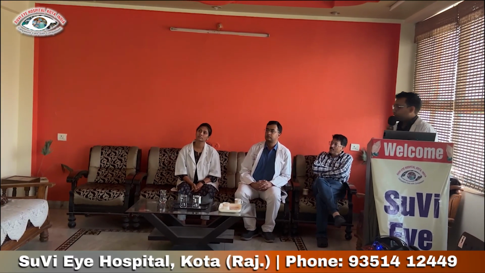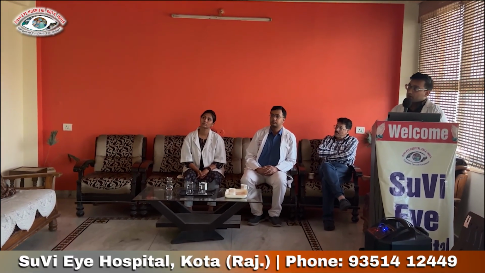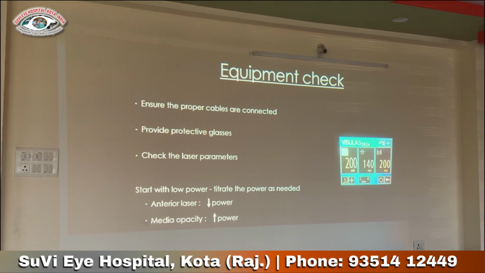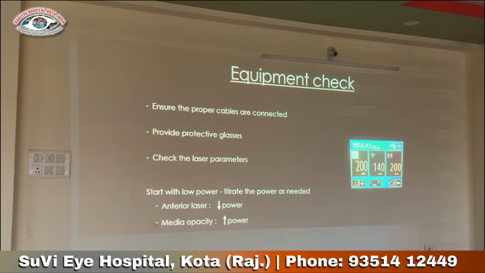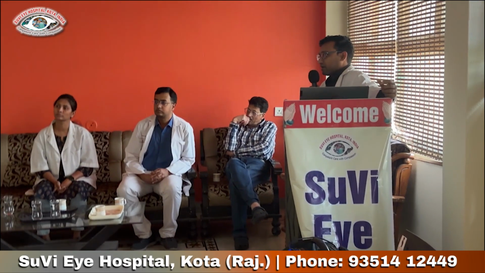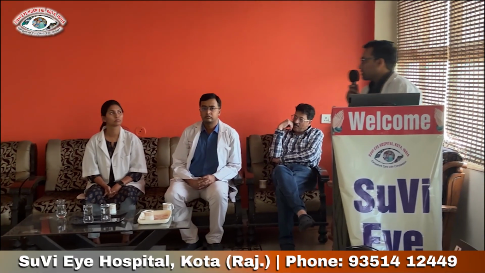A protective glass is present in the laser room; check and then titrate as needed. The more anterior you go, the more you decrease the power, and if sensitivity is the opposite, we increase the power according to the grade of the laser.